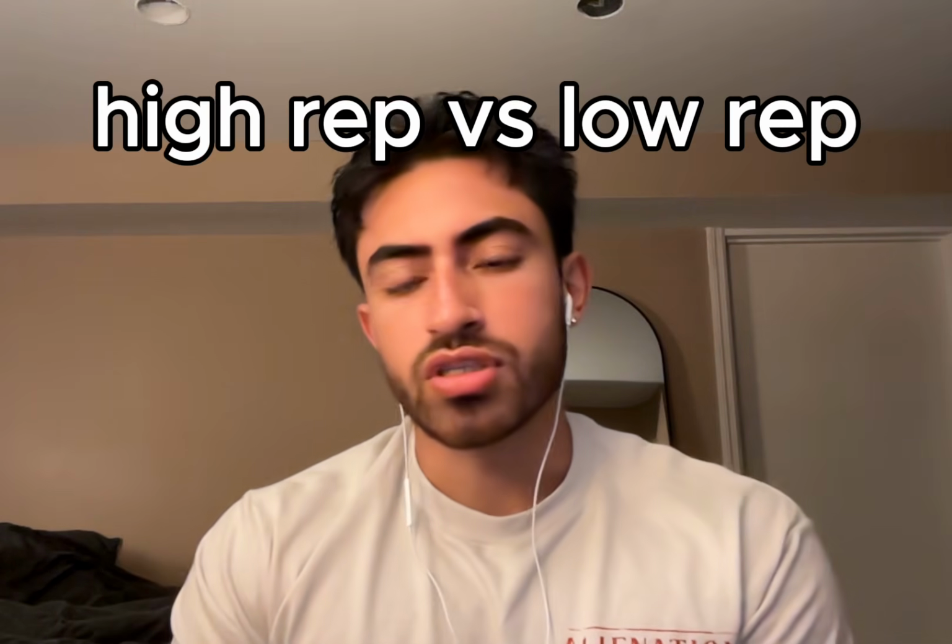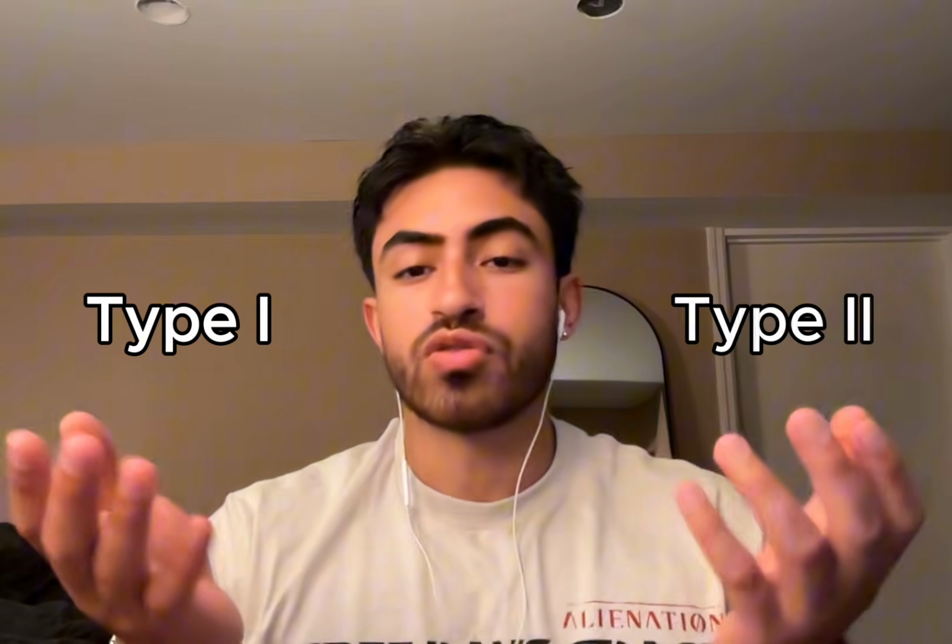Today, I'm going to talk to you guys about high and low rep ranges and how they can affect our hypertrophy growth. I think the best place to start when explaining this is your muscle composition and how your muscle is made up. So when you look at your muscles, you're going to find fiber types. So you're going to find type 1 or type 2 fiber types.